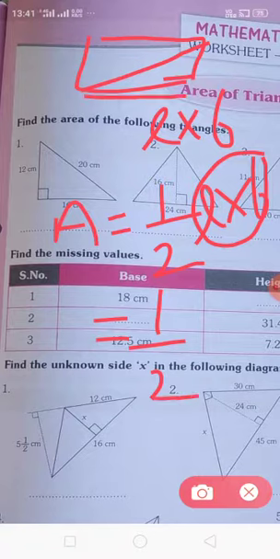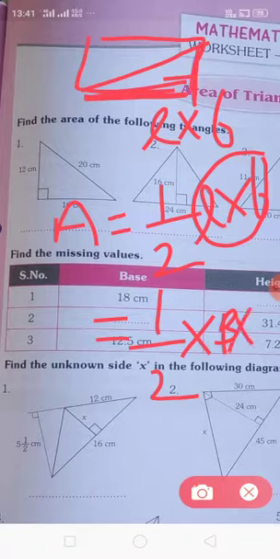Now we further understand the next important thing, that is the length. You see here, this is your length. This length we can say is your base, and this perpendicular thing is the height. So what is the area of triangle formula? 1 by 2 base into height. Now with the help of these we can find the area of our triangle.